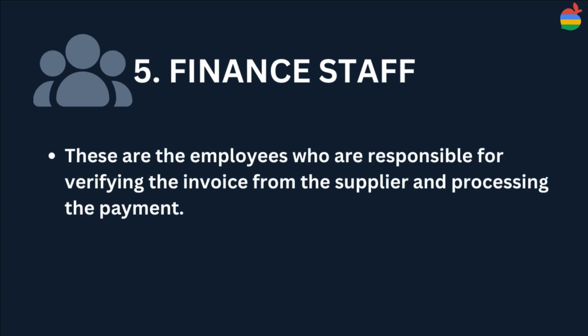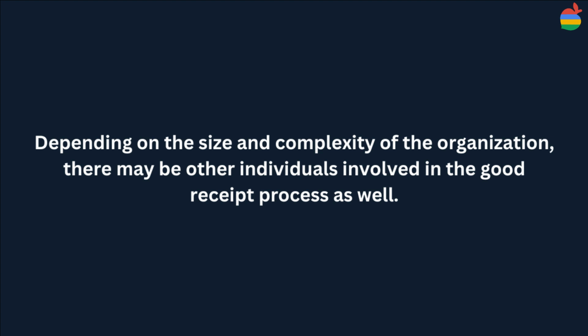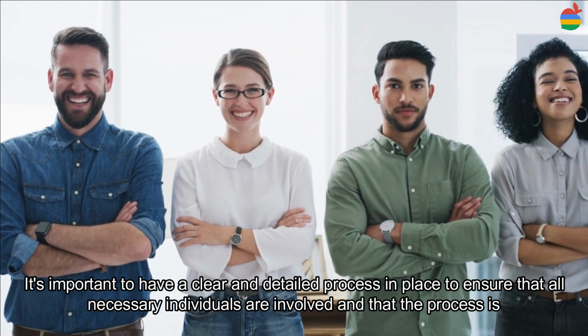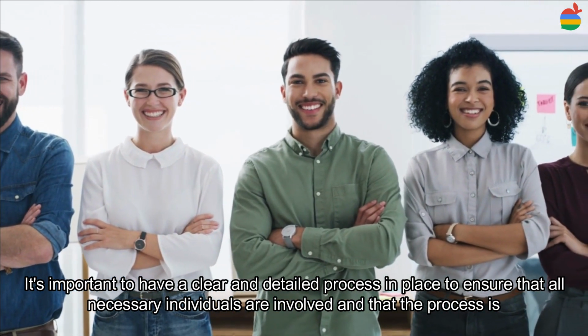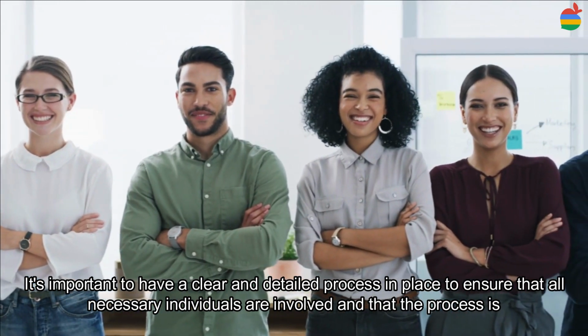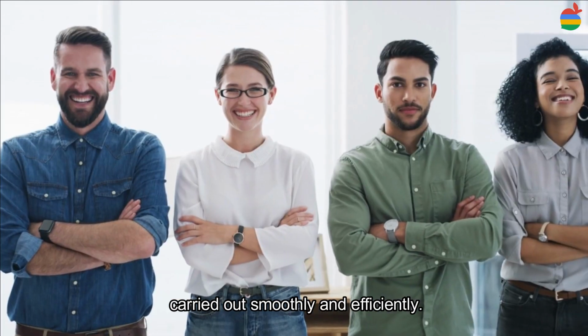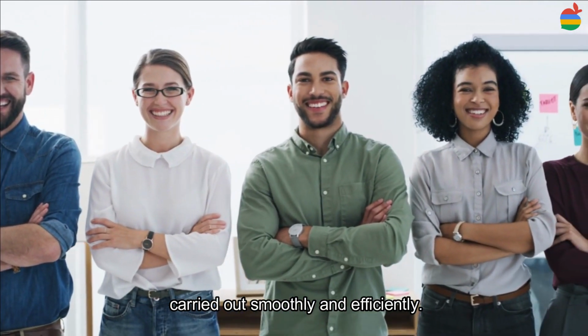These are the employees who are responsible for verifying the invoice from the supplier and processing the payments. Okay, so depending on the size and the complexity of your organization, there may be other individuals involved in the goods receipt process as well. It is important to have a clear and detailed process in place to ensure that all necessary individuals are involved and that the process is carried out smoothly and efficiently.